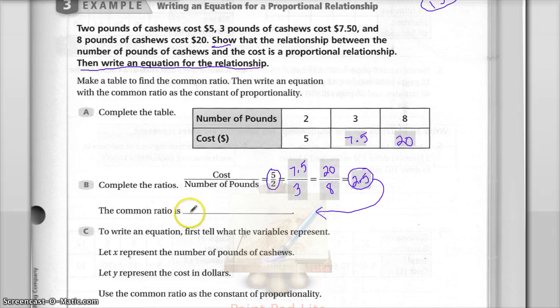So our common ratio is 2.5, and this represents the cost per 1 pound. So 2.5 over 1 is basically our unit rate: it's $2.50 for 1 pound of cashews.